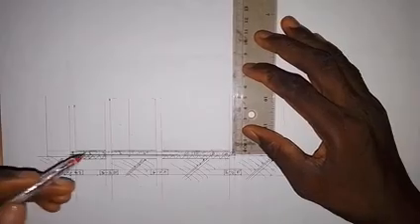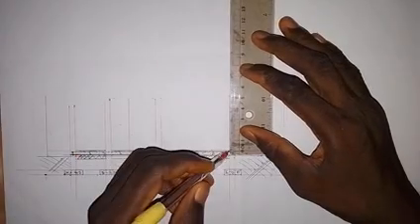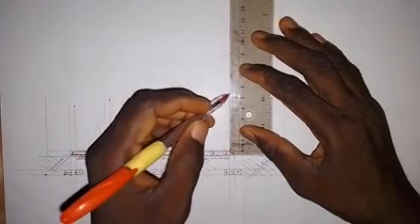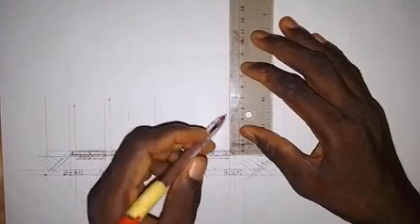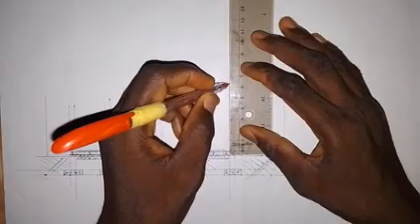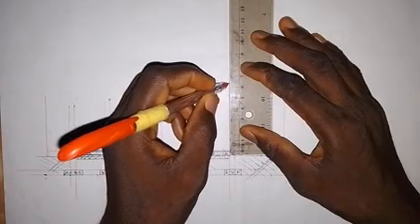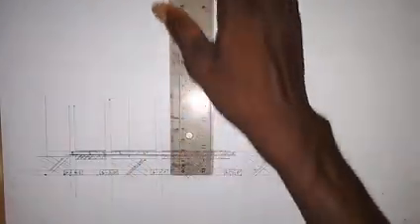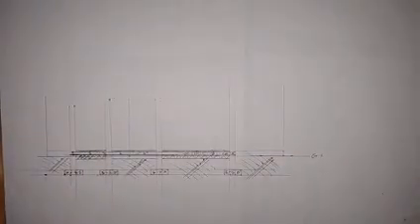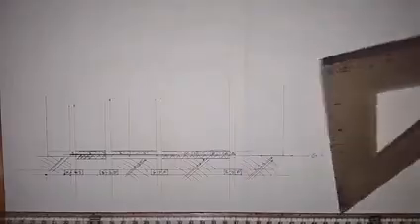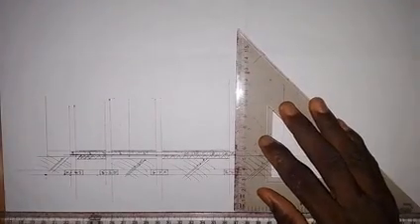So I need to extend. So from this floor, surface of the floor, we take a measurement of 63. So this is 63 millimeters here. Okay. So I will need to extend these lines. So this wall line, I need to take them up.